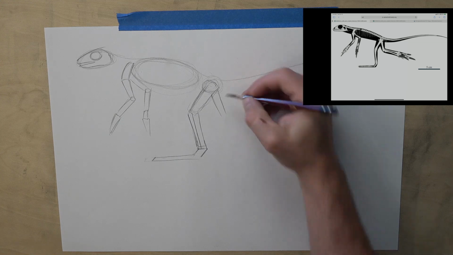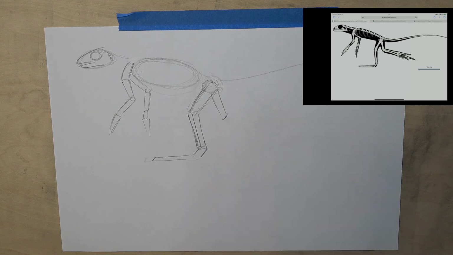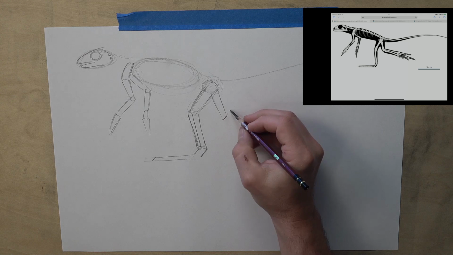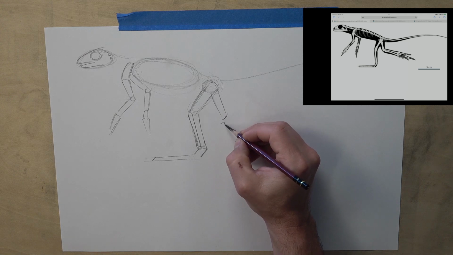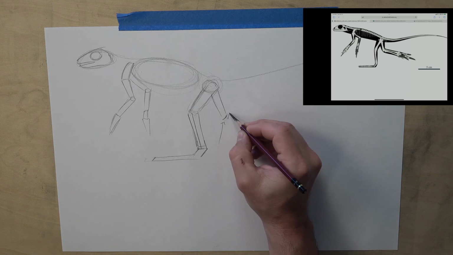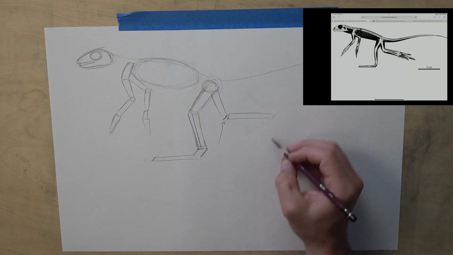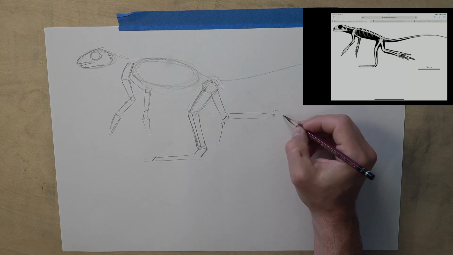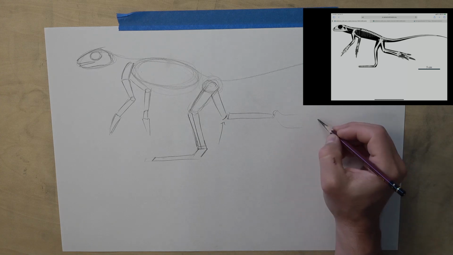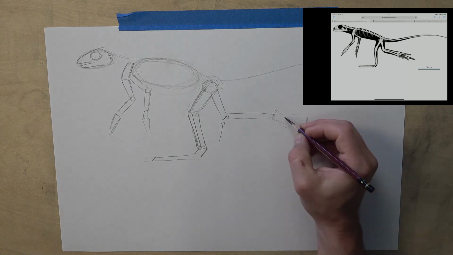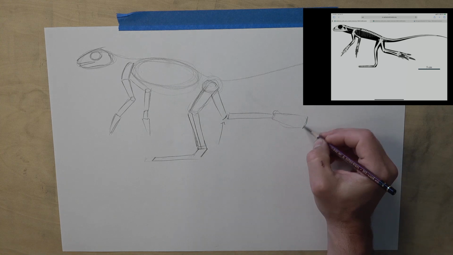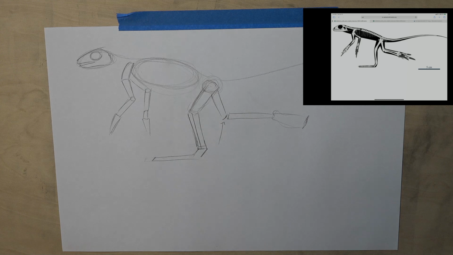So okay, let's go back to this leg right here. Again, we're on the upper leg. This would be considered his knee right here, and it comes off like that. And then we have almost as if he has his foot coming off of here, like a human foot. He has the same thing. He just has all these toes right there.